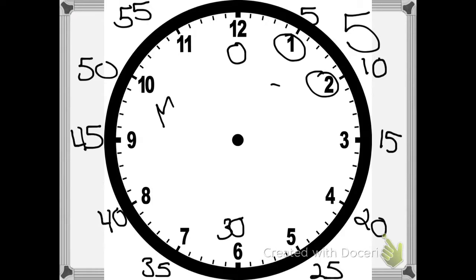Now, the word minute is a long word. That means the minute hand is the long hand. And the reason why the minute hand is the long hand is because when you're trying to figure out time to the minute, you want that hand closer so it could help you figure out times.